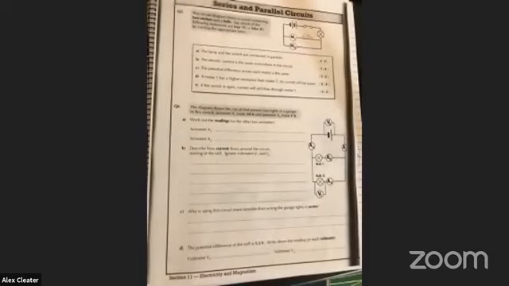Yeah, so you'd have to put the switch onto branch 2 so that it would cancel out motor 2 and then it would still flow through motor 1. Correct.